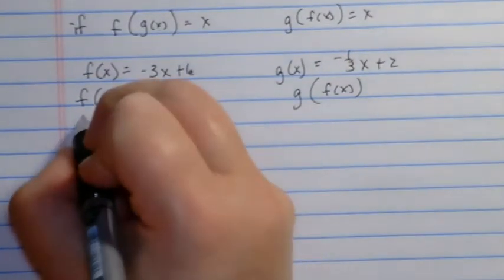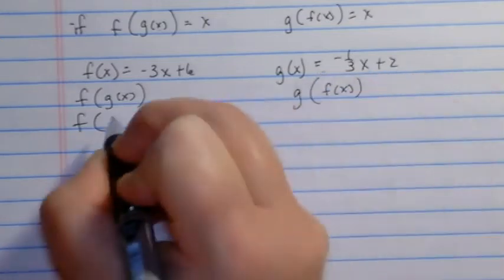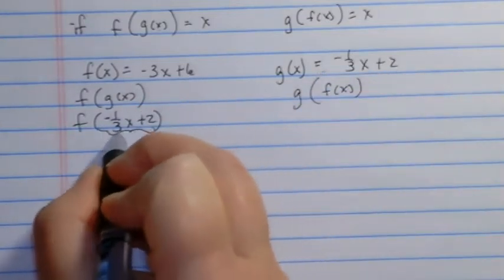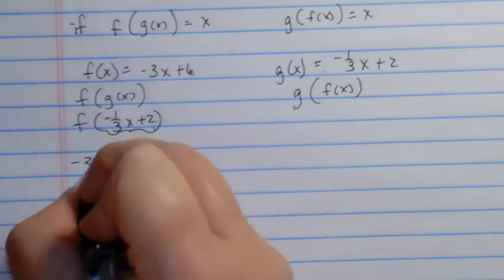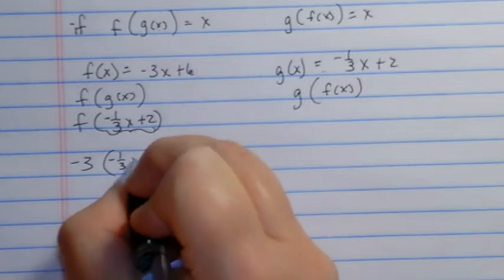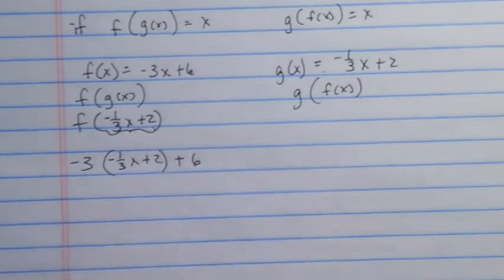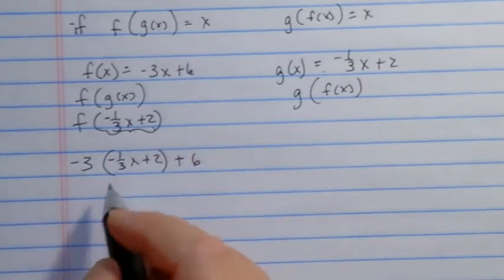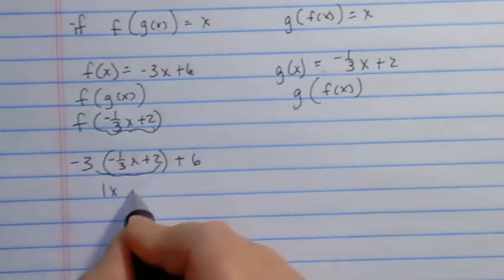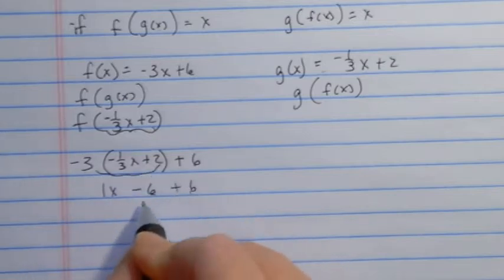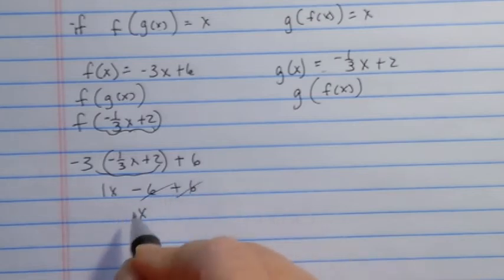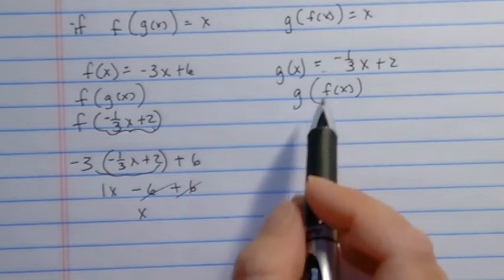So I'm going to have the f function, but I'm going to use the g function as its domain. So I'm going to put this in place of f in my f function. And see what happens. It's negative 3 times 1/3 is just 1x minus 6 plus 6. And negative 6 and positive 6 just goes to x. So this side worked. Let's go see what happens if I do the same thing over here.